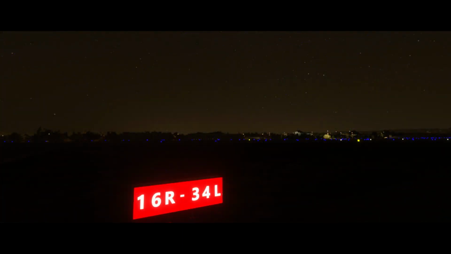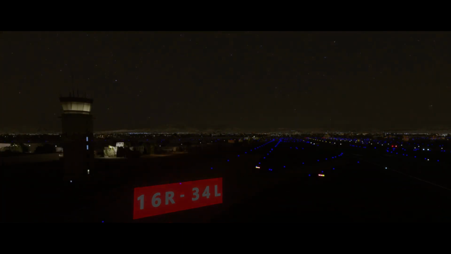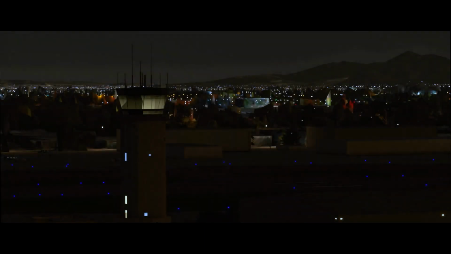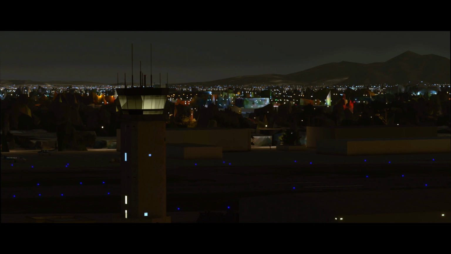SoCal approach, Cessna Alpha Sierra X-Ray Golf Sierra Alpha is type Cessna Skyhawk, 3 miles north of Van Nuys. Request flight following. Cessna Alpha Sierra X-Ray Golf Sierra Alpha, SoCal approach.